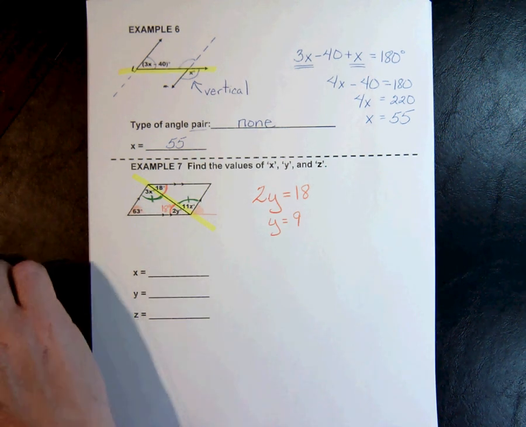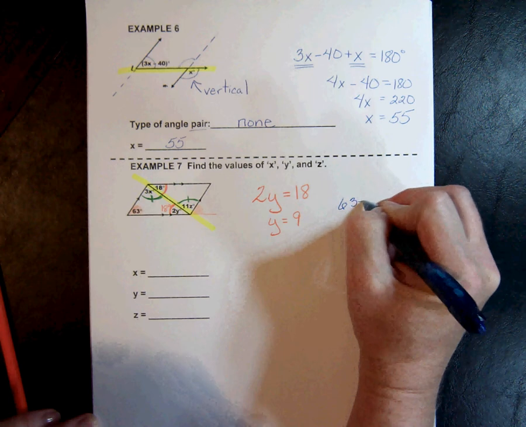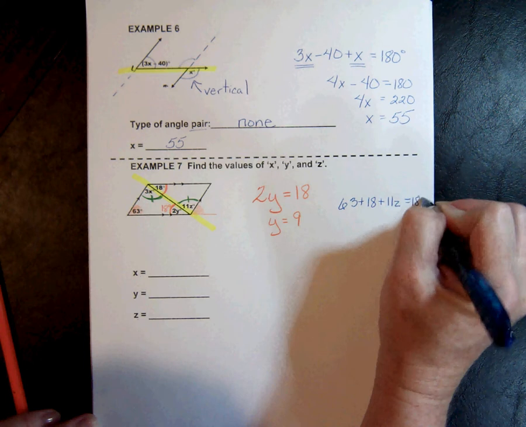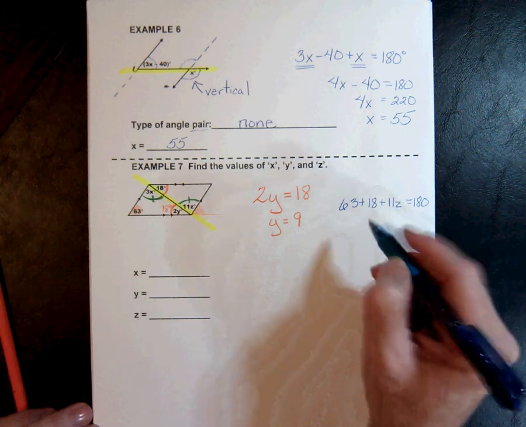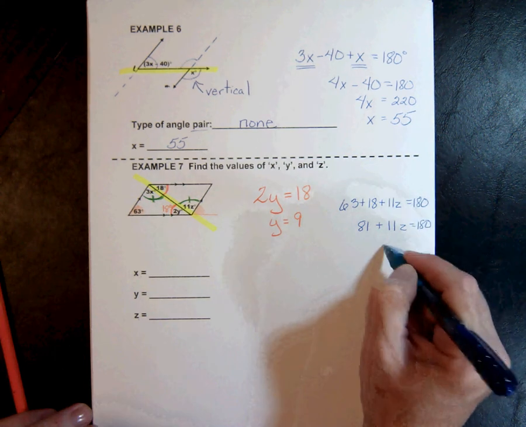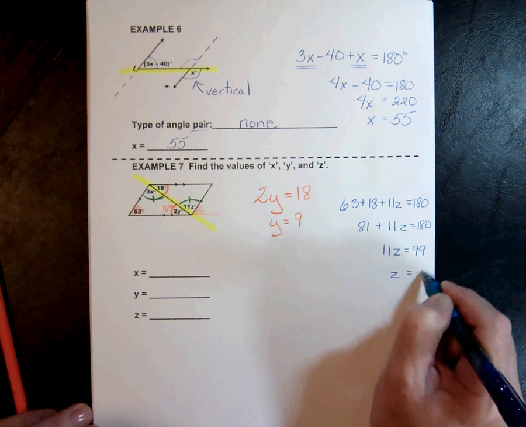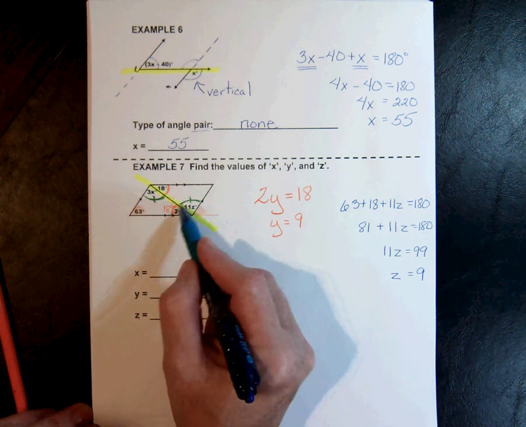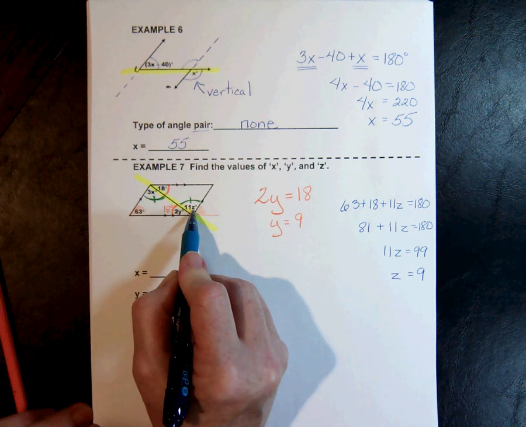So if you have, and I think I'll just go back to my pen, if you've got 63 plus the 18 plus the 11z, all of that would be equal to 180. Notice I'm looking for a single variable in my equation. So 81 plus 11z is equal to 180. 11z is equal to 99. When you subtract 81, divide, you get 9. So if z is 9, then this angle measurement would be 11 times 9, which is 99.